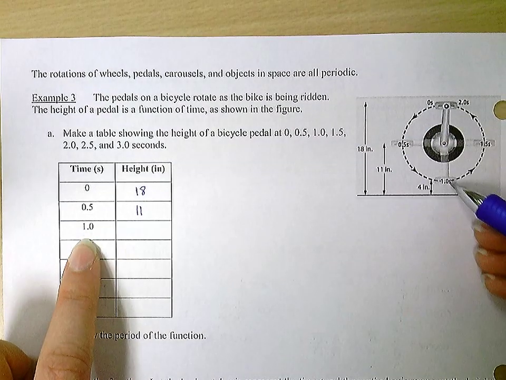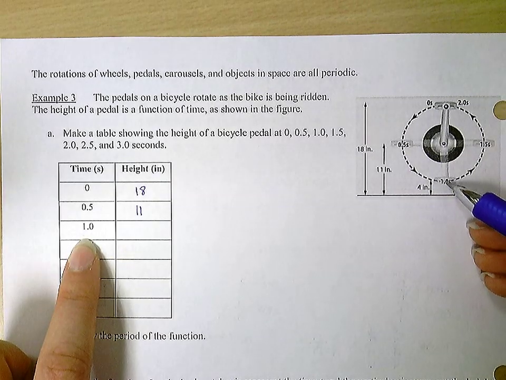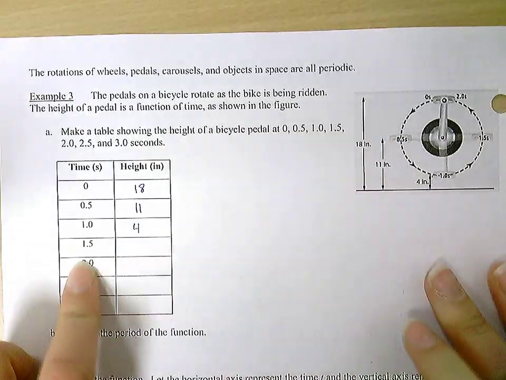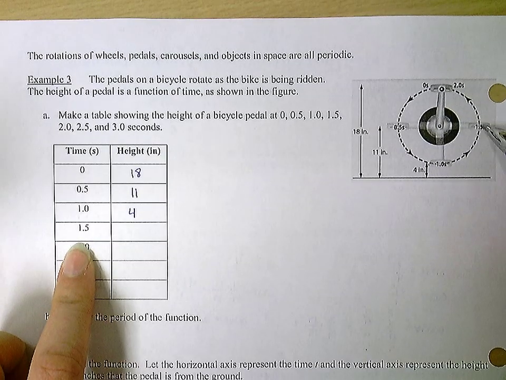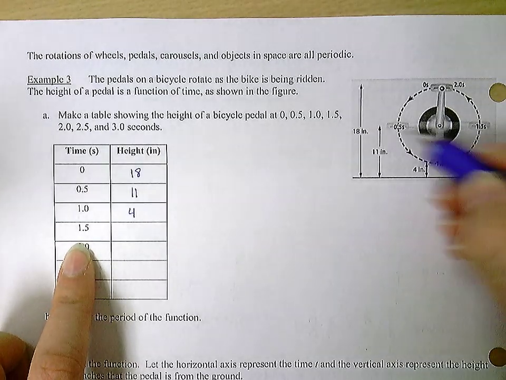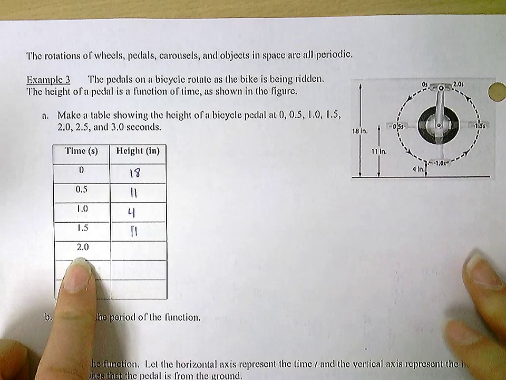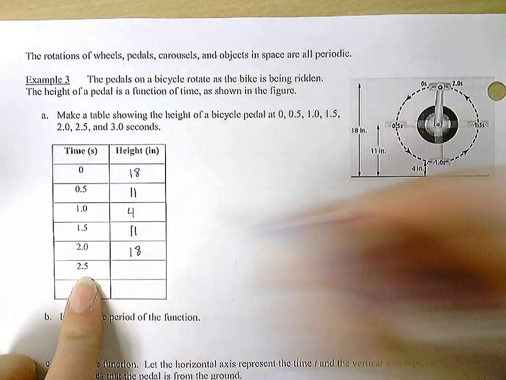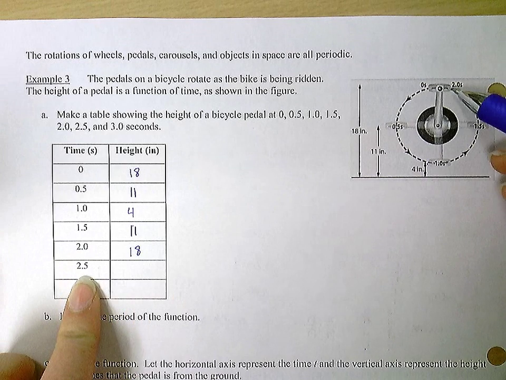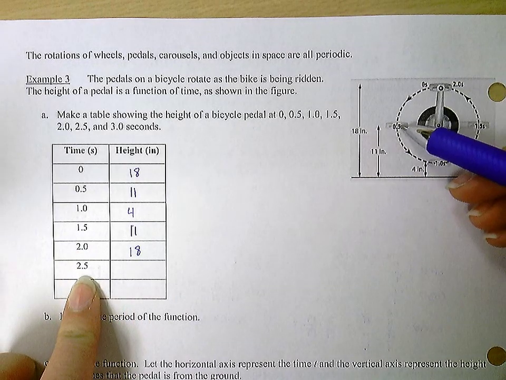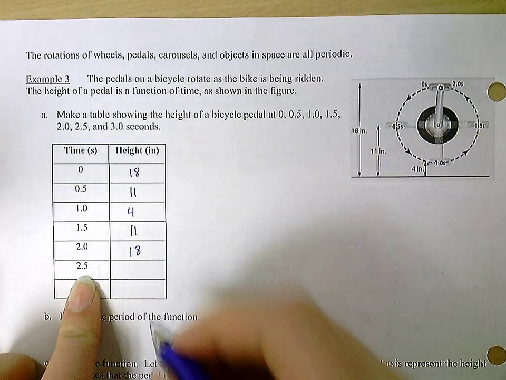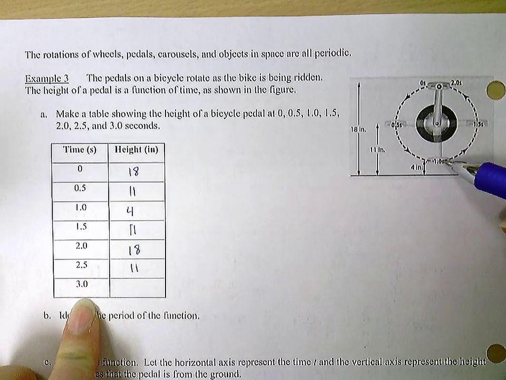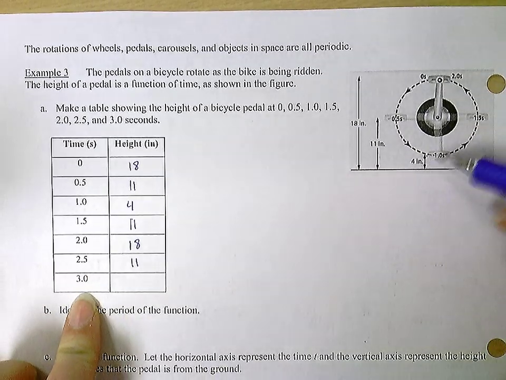Then 1 second, that's right here, 4 inches. 1.5 seconds is back over here, that's 11. 2 seconds would be 18. 2.5, I rotated another 0.5 here, would be 11. And then to 3, rotating again another 0.5, that's 4.